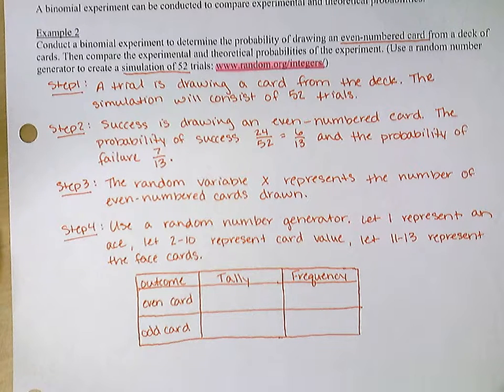Each integer should have a value between 1 and what? 13. Okay, there are 13 because I used 11 to 13 as the face cards. And format, you can put it in however many columns you want. It doesn't matter. I'll just leave it at 5. Then you just have to press get numbers. So you just have to enter the information that we talked about in those first 4 steps there, and you end up with these random numbers.